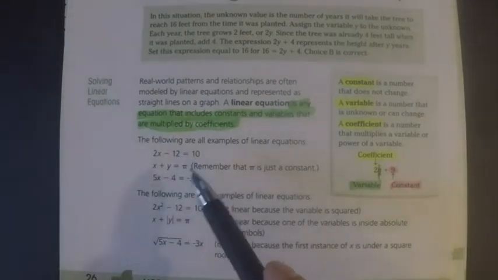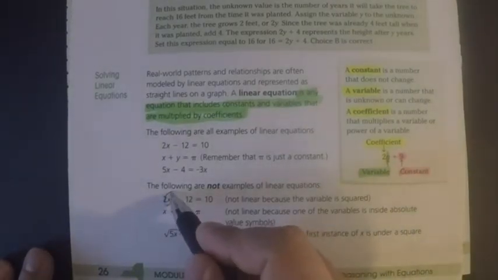So here it gives us 3 examples of linear equations. So all 3 of these are examples of linear equations. Then things that are not examples, right? Here's a couple non-examples here. One, we have a square root sign. That's going to make it so it's not a linear equation. Here, our absolute value sign. That is a different type of equation there. And then finally, our x squared will give us a different type of equation as well.